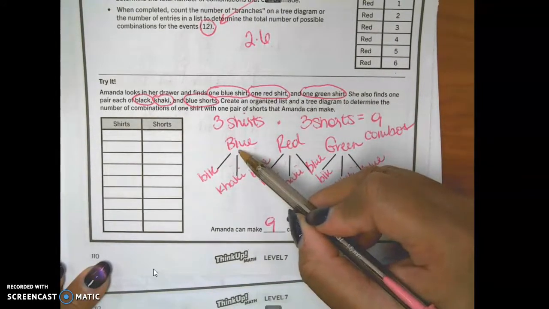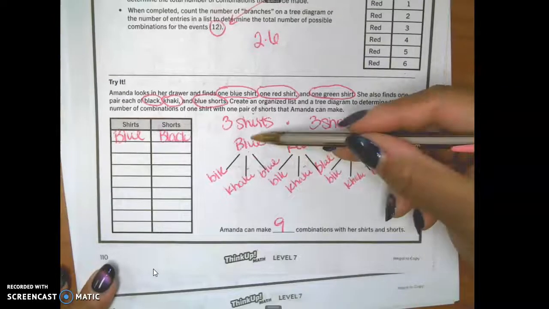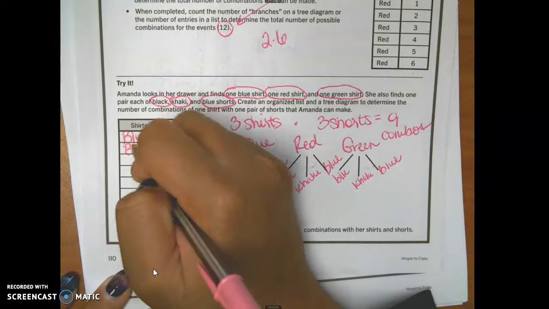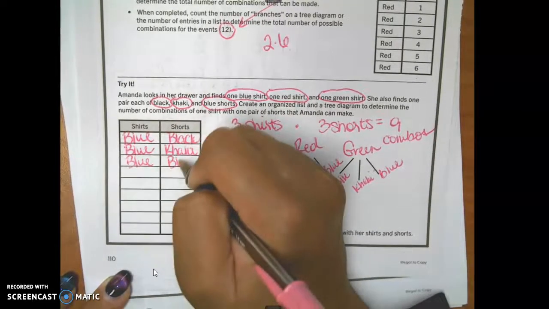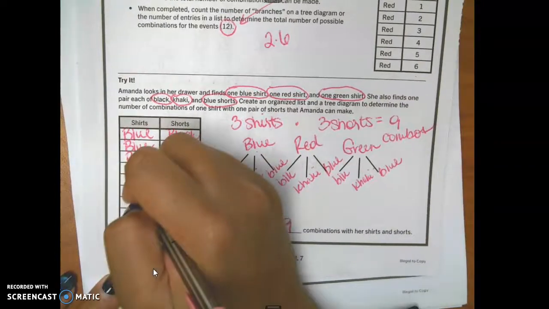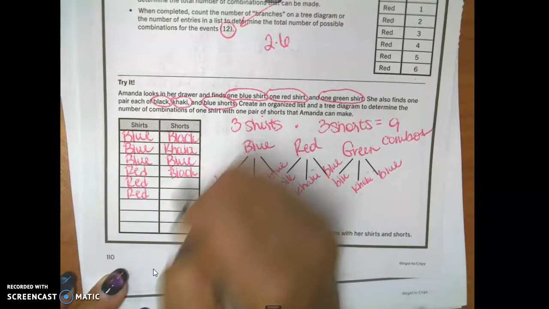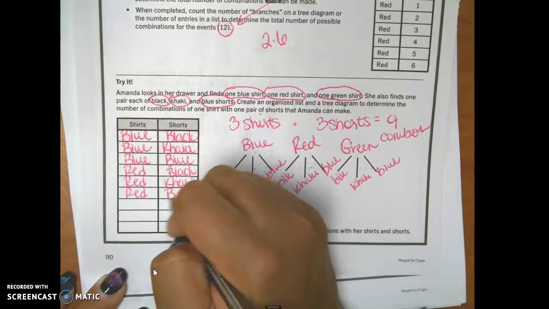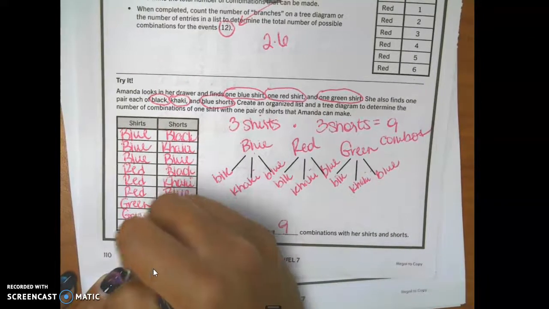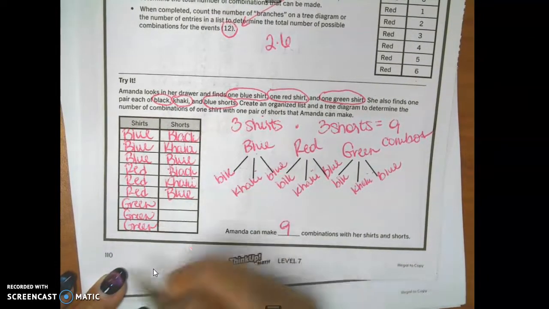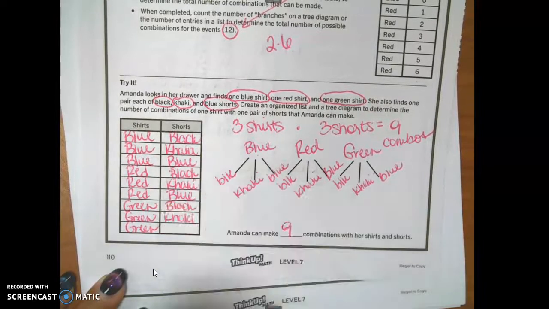So this first combination is blue and what? Black. The second combination is what? Blue and khaki. The third combination is what? Blue and blue. The next one is red and black. The next one? Yes, it is. Don't lose focus. Then I need to do green shirts with black shorts, khaki shorts, and blue shorts.